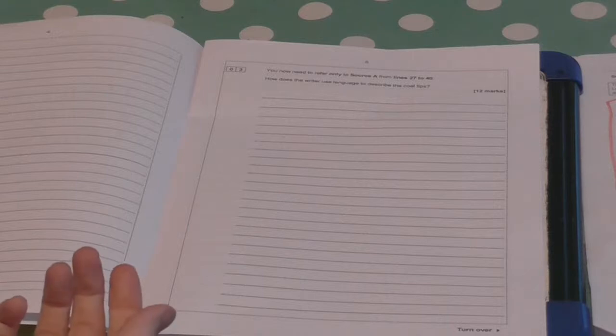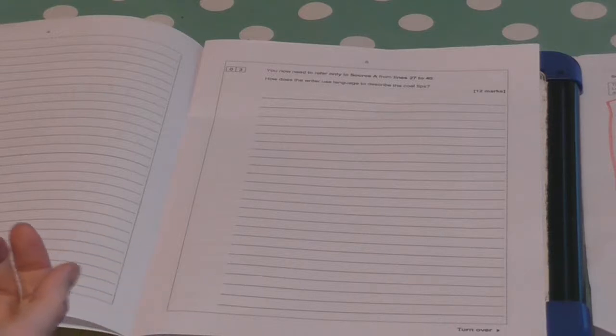Question 3 asks you to refer to language. So it's a very similar question to Paper 1, question 2, in that it's looking for your analysis skills and it's looking for your ability to unpick and to explain the writer's methods and techniques. So, in this question, it asks you to look at only source A. So you go back to source A, so it's slightly simpler really because you don't have to make comparisons.